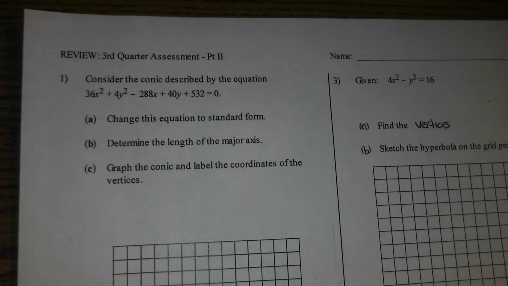And this happened on your test, something like this. It didn't tell you whether it was a hyperbola or an ellipse. But how can you tell? Which one would that be here? So what would this be? What's the sign in between that you're looking at? You're right.